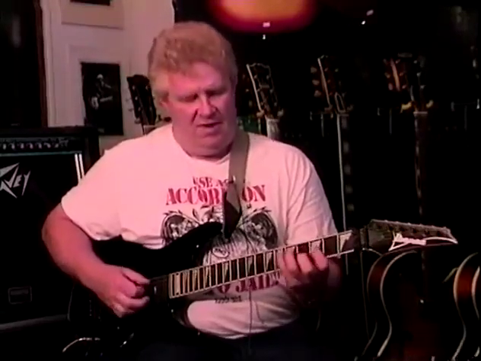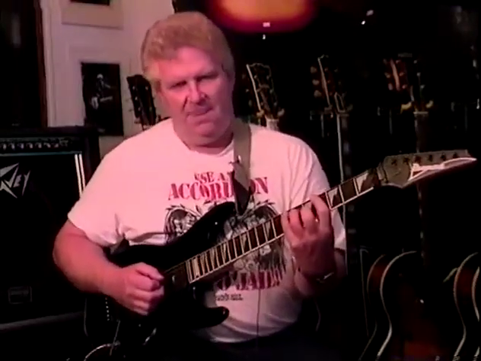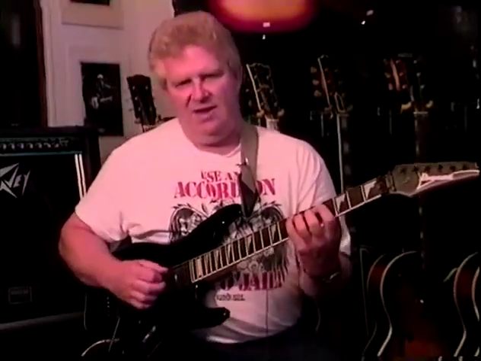Okay? So these forms can be moved up and down through all the keys. In other words, if you take your C form and put it in the second position, you can play in the key of D, and you have if you move it up two more frets, you'll be in fourth position, and you'll be playing in the key of E.